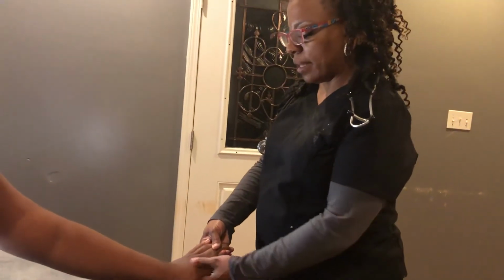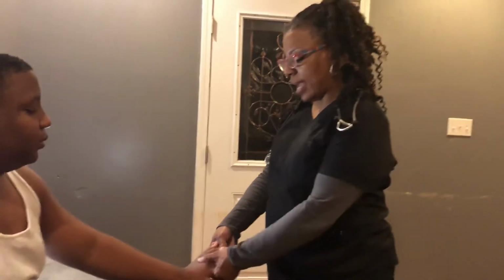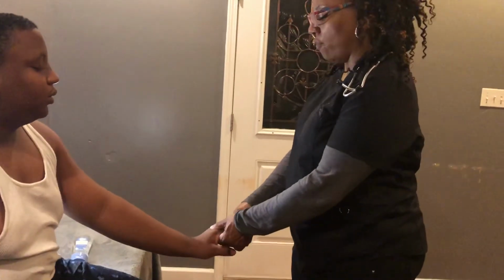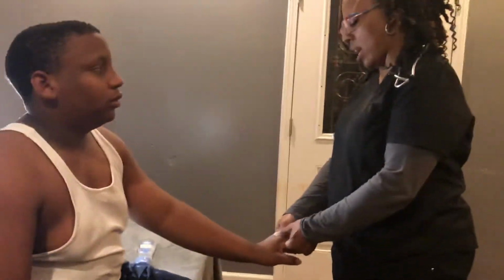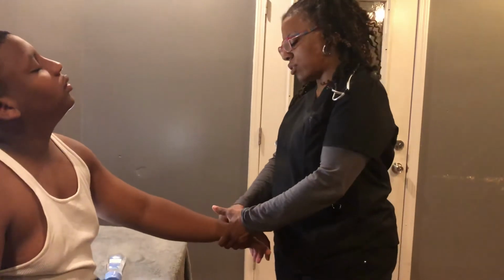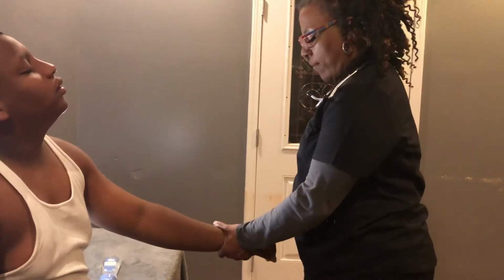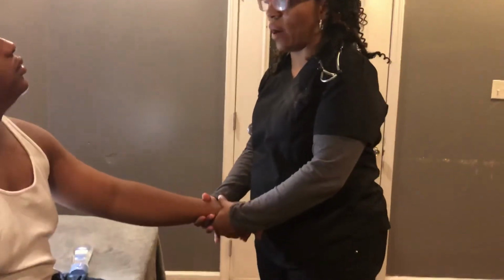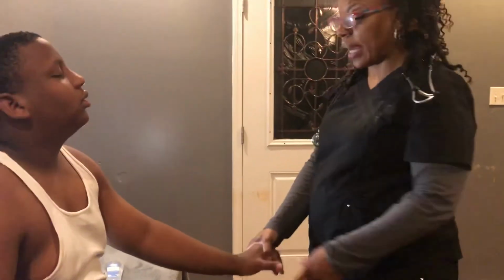Examine each digit. Anytime you examine the hands, you have to be very careful to examine each one of the joints because you have so many bones in the hands. And we're looking for any kind of deformity, any lesion, nodule, any abnormality, any swelling, any tenderness, any inflammation, any redness, any of that while I'm doing this to your hands. Okay, good job. And you do have 5 digits on each hand.